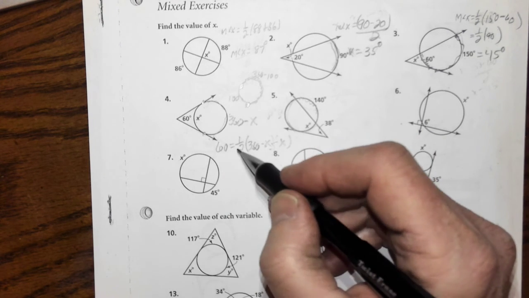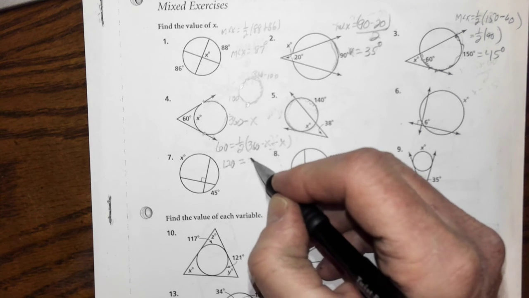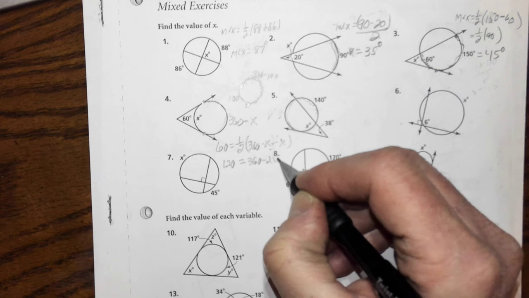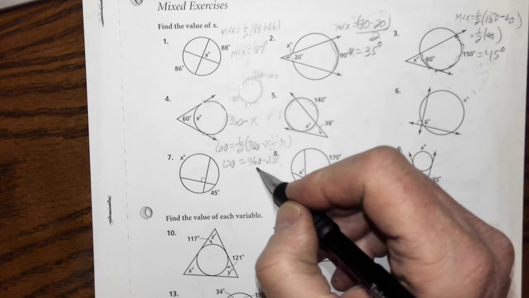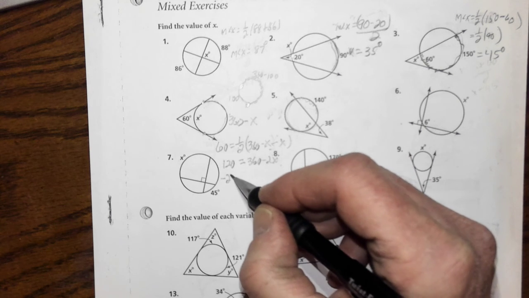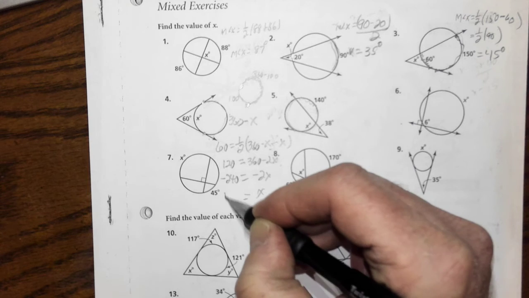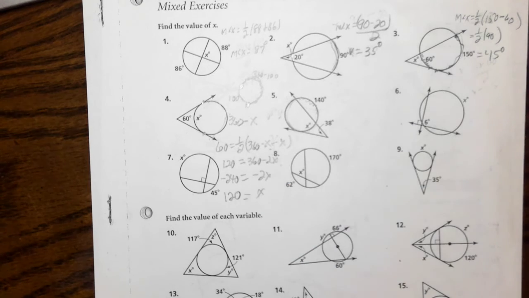And now it's a matter of solving, so I'm going to multiply both sides by 2, and I get 120 equals 360 minus 2x. Solving this for x, you subtract 360 and I get negative 240 equals negative 2x. So x equals 120.